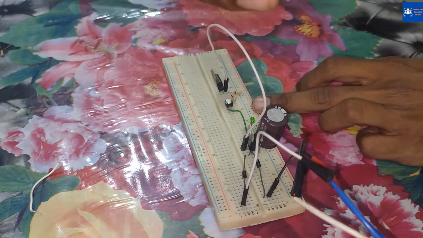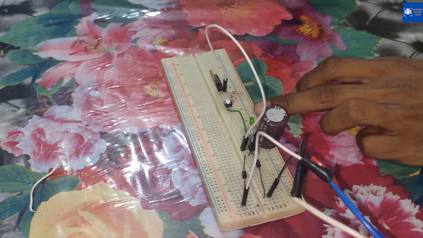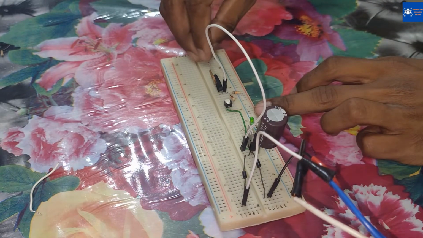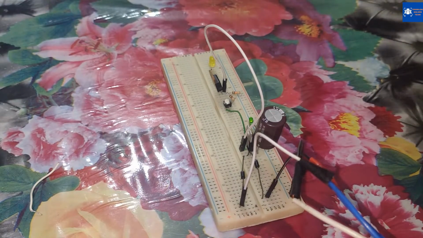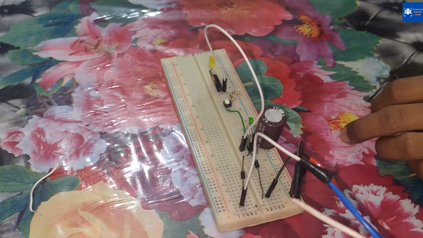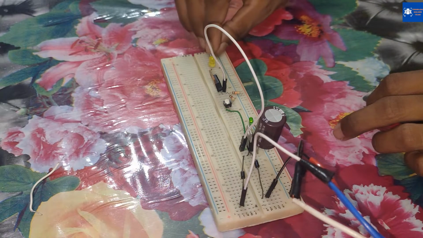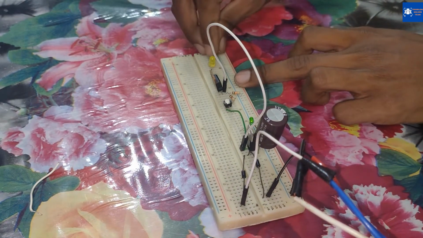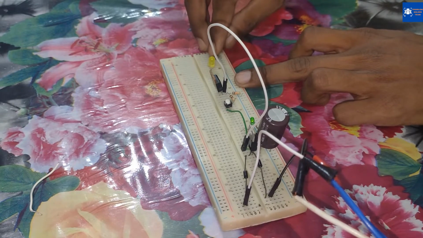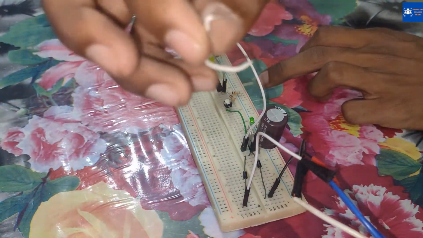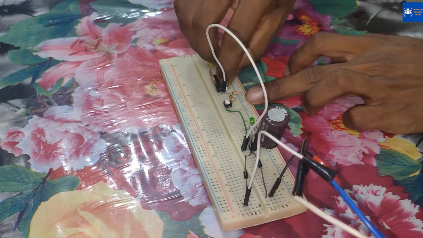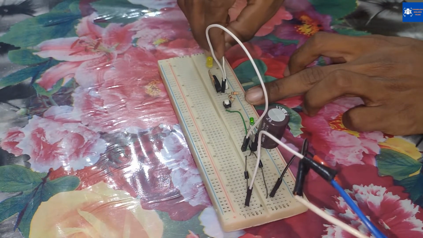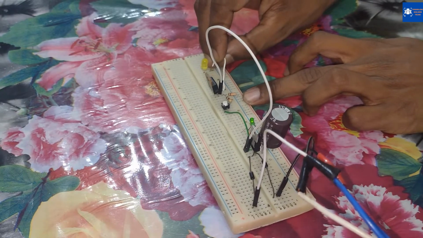And the LED is connected to the breadboard port and use another 1 kilo ohm resistor to connect the LED negative terminal to the breadboard negative supply and use a jumper wire to connect the MOSFET source terminal to the LED positive terminal.